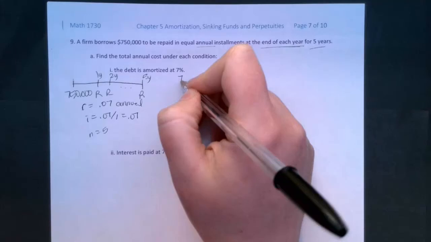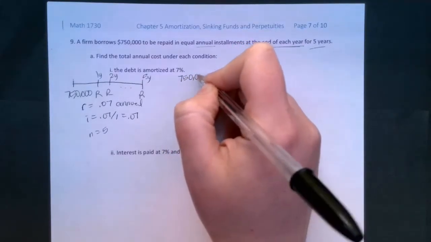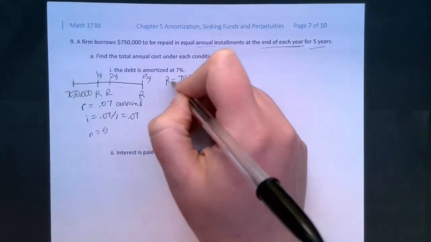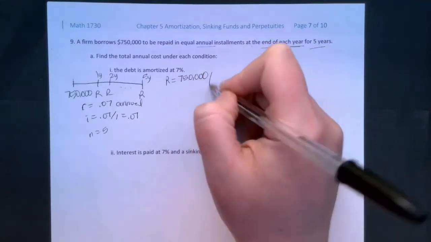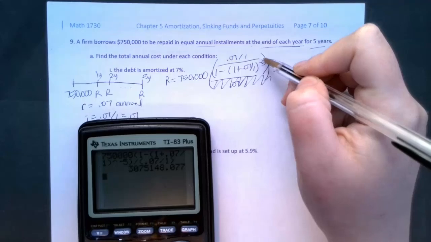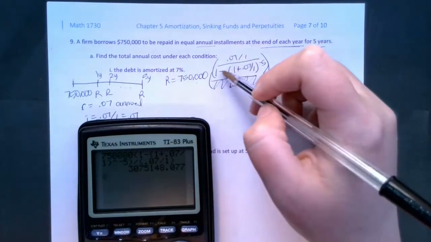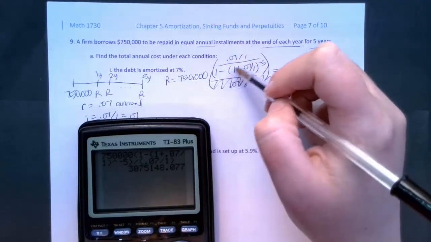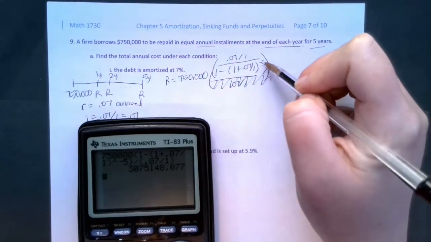So then we're going to have 75,000. Our R is equal to that, and then this is amortization. So we're going to multiply by 0.07 over 1 times our loan amount, and then on the denominator we have 1 minus 1 plus 0.07 over 1 to the negative 5.